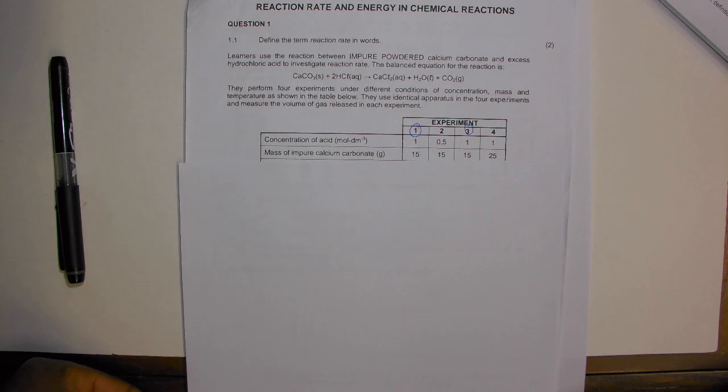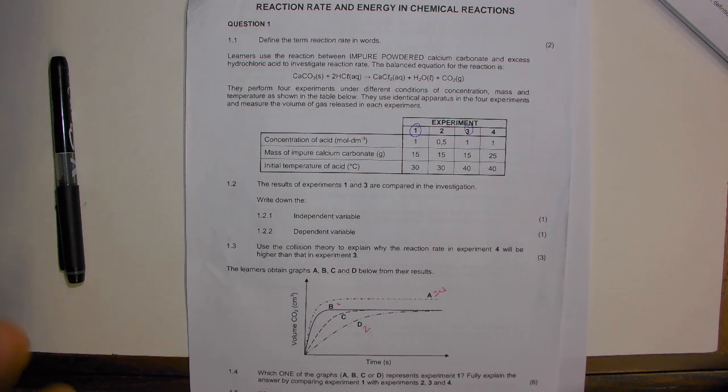You have got the mass now, right, of calcium carbonate, and then you've got the initial temperatures. So if you use this table and you apply your knowledge, what happens to temperature, what happens when it's solid, what happens when it's powder, you can be able to crack any question. Let's read the first question.